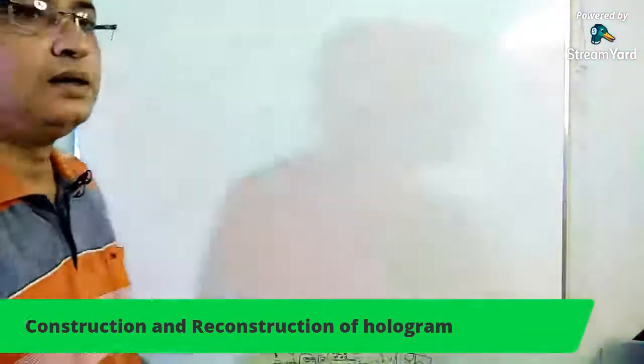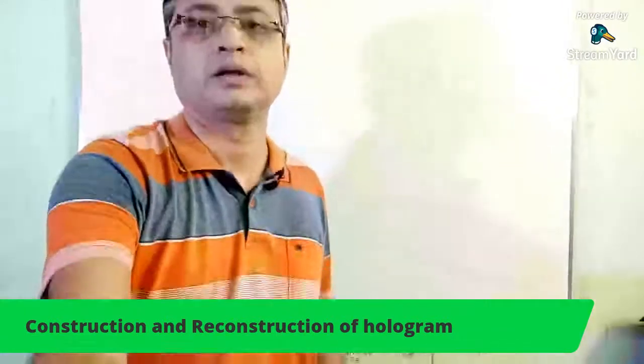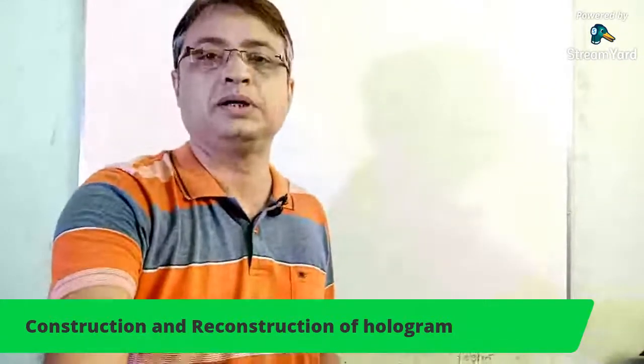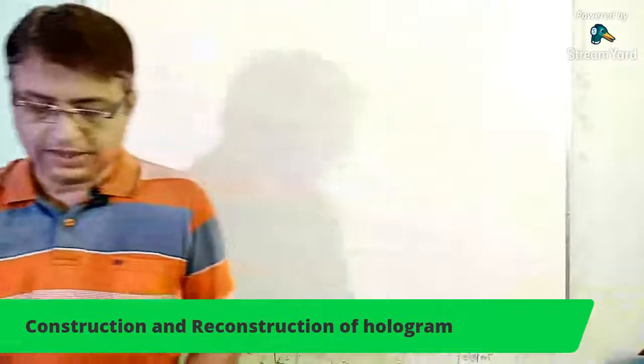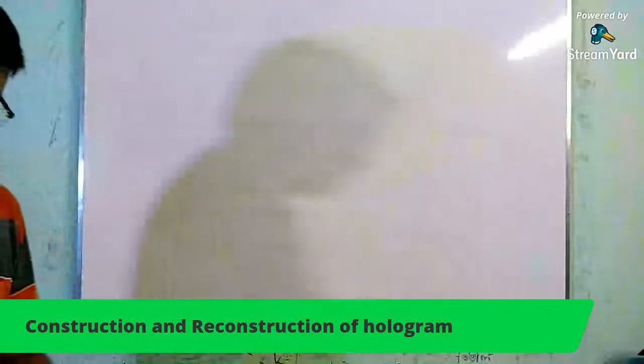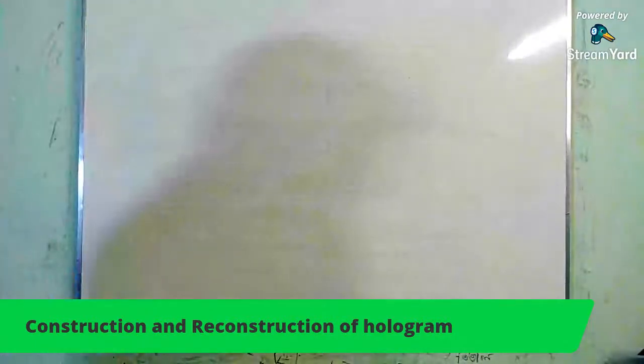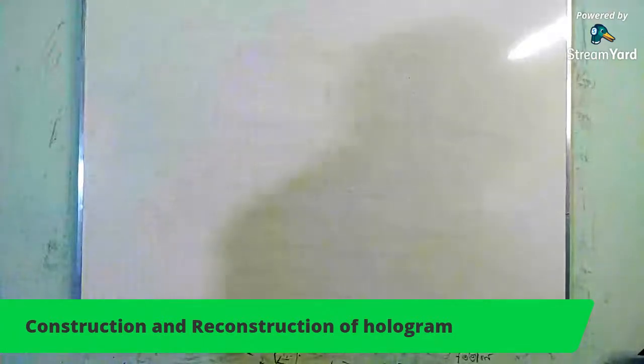Now, by a suitable development process, the amplitude transmittance of the hologram is adjusted to be proportional to capital I, that is the intensity.